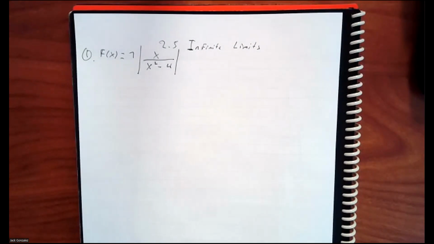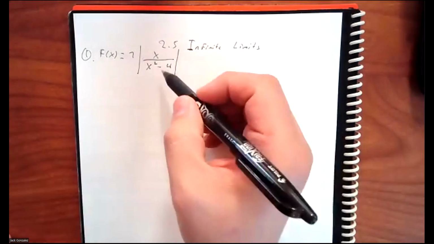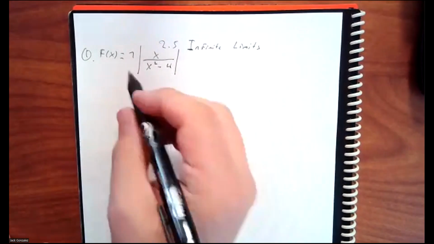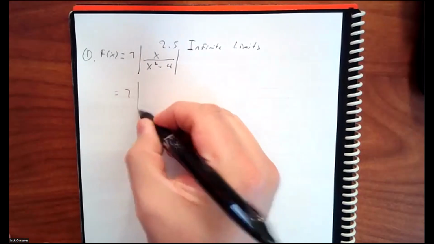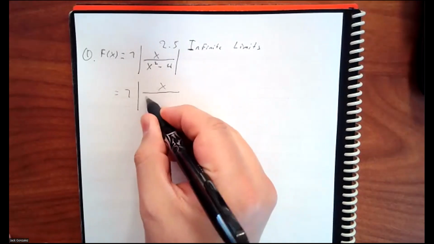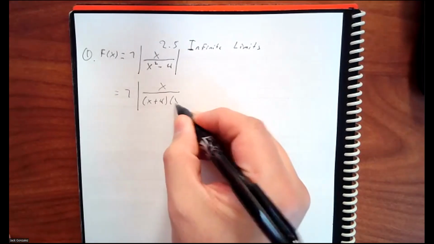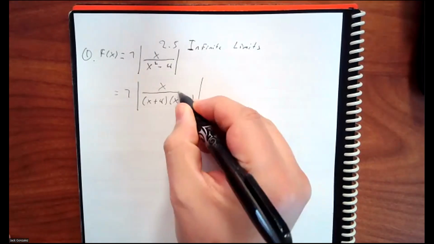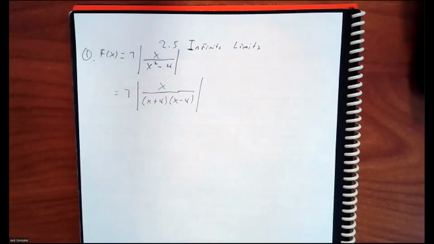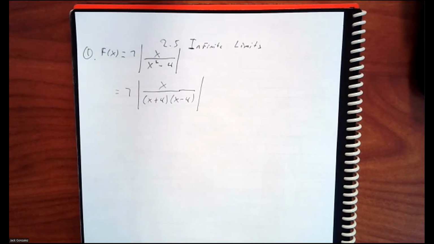Okay. All right, so what we need to look for is the asymptotes. So the first thing you've got to do is factor, which will show that this is a difference of squares. So the difference of squares on the bottom is x plus 4 times x minus 4. Nothing crazy. But we should see that plugging in 4 and negative 4 will cause division by 0, which is where the asymptotes happen.